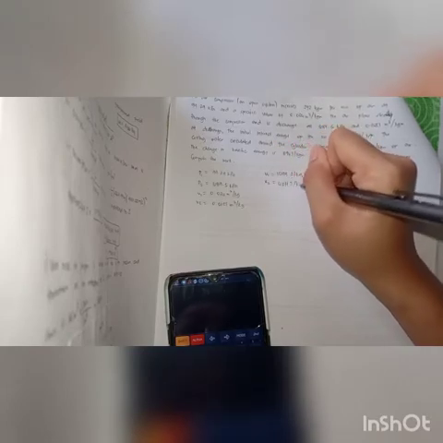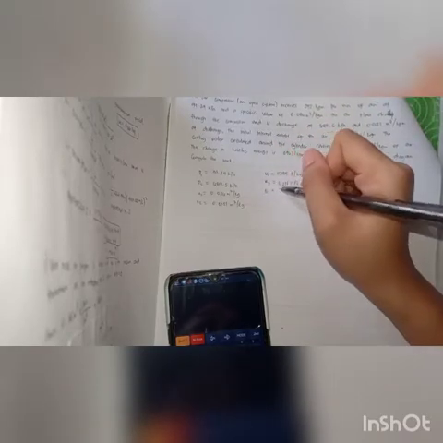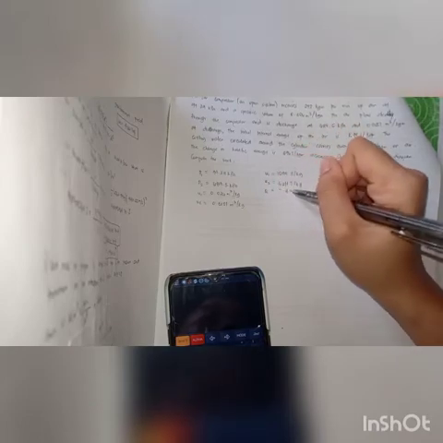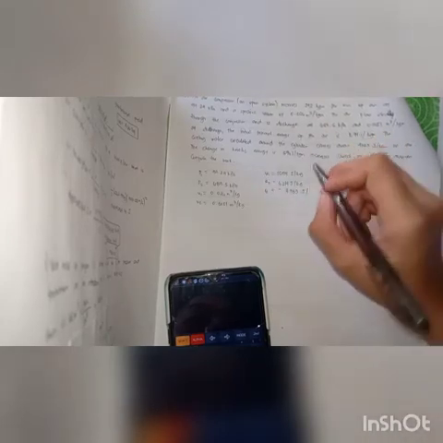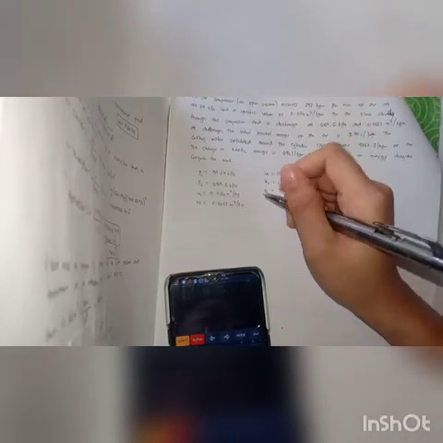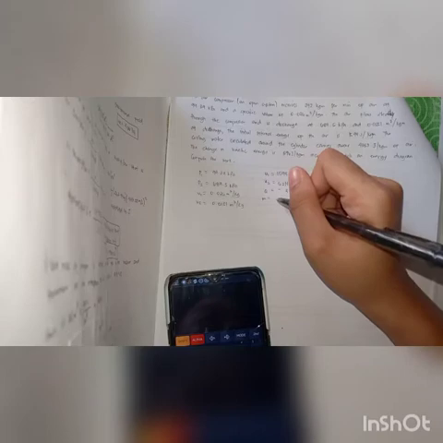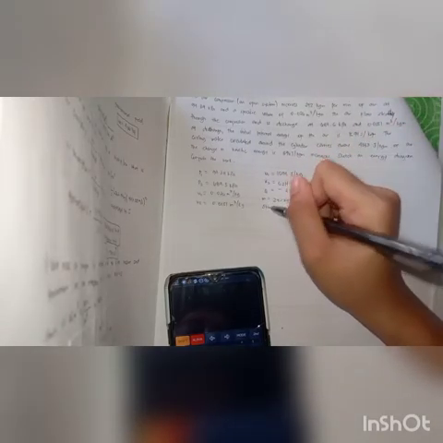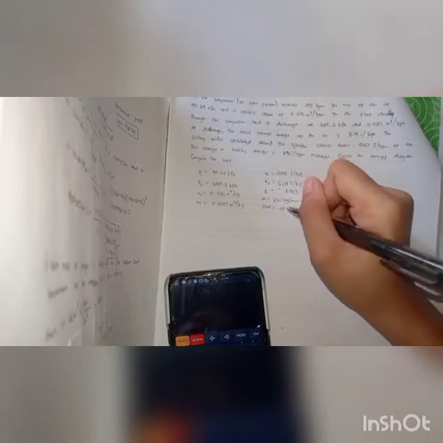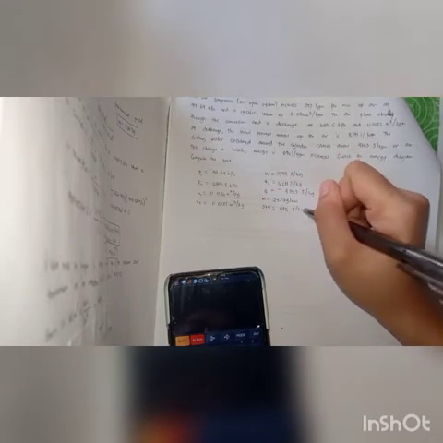6,214 joules per kilogram. Heat is equal to negative 4,383 joules per kilogram. Mass is equal to 272 kilogram per minute. And the change in kinetic energy is equal to 896 joules per kilogram.